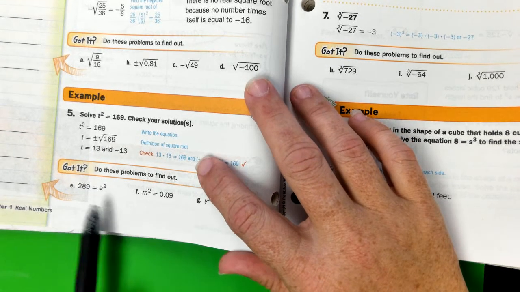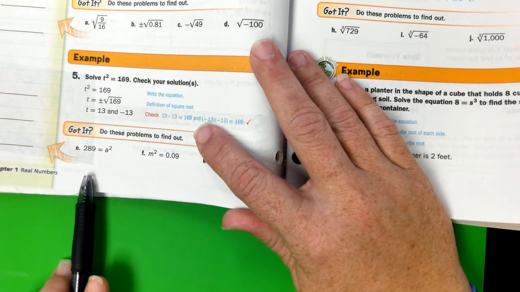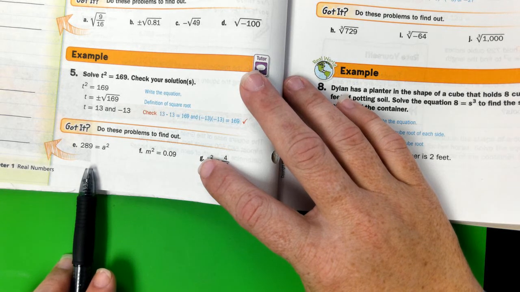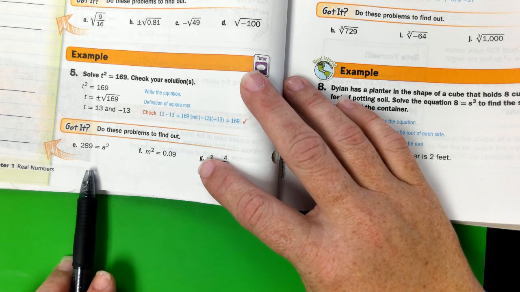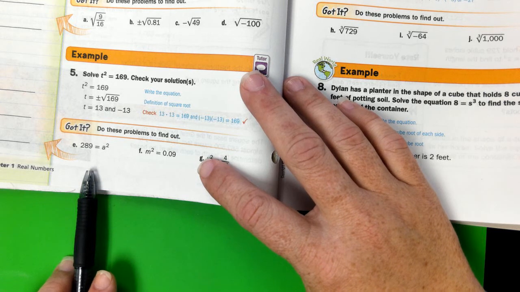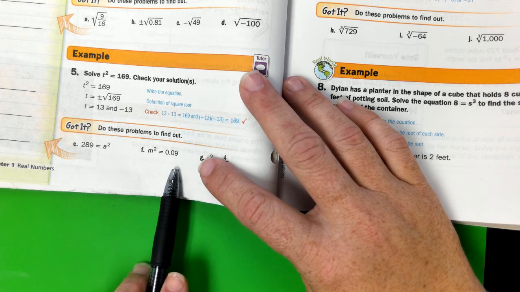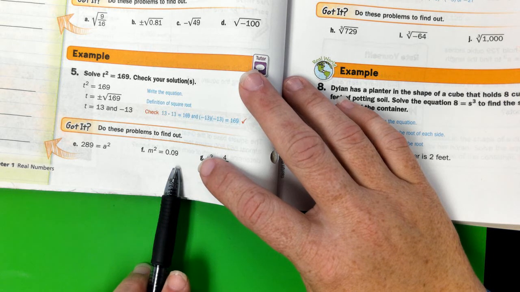Okay? So 289 equals a squared. I'm going to take the square root of 289. And what's the square root of 289? 17. M to the second equals 0.09. What's the square root of 0.09? Y'all squared it. Take square root. 0.03.